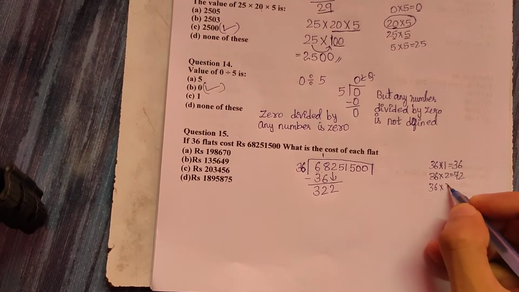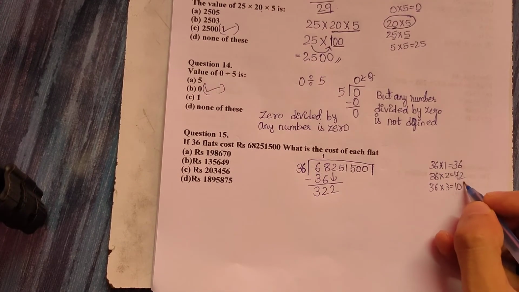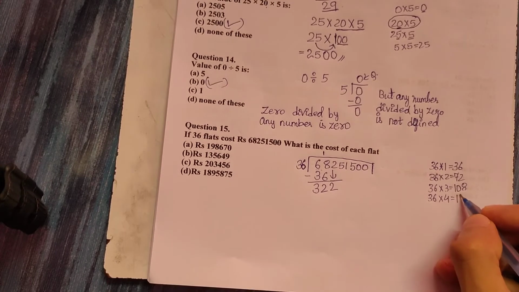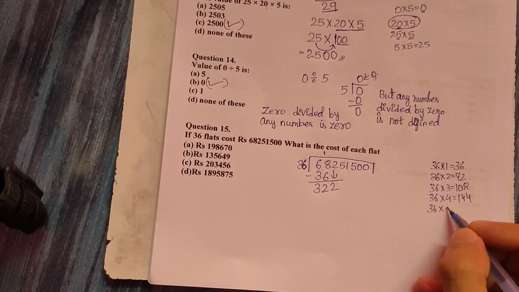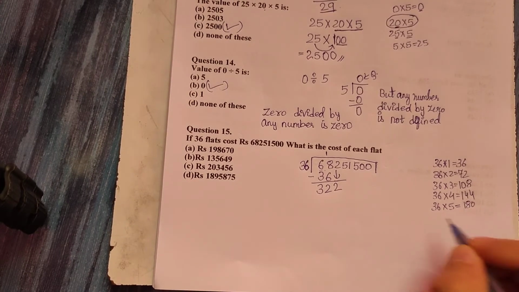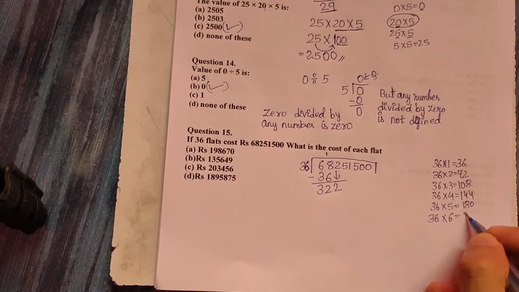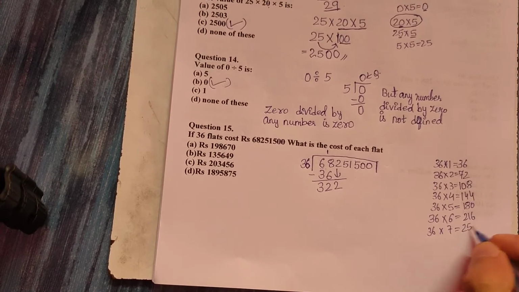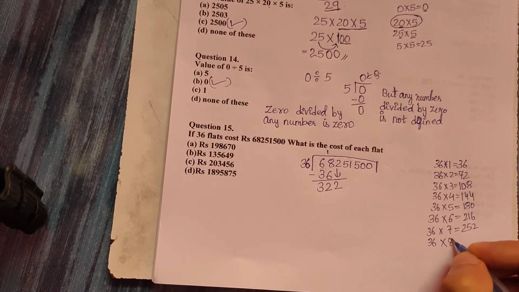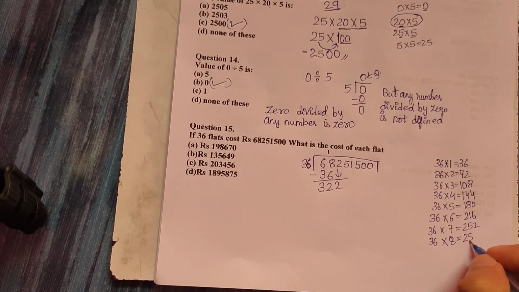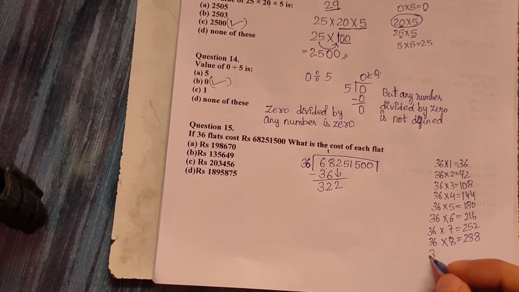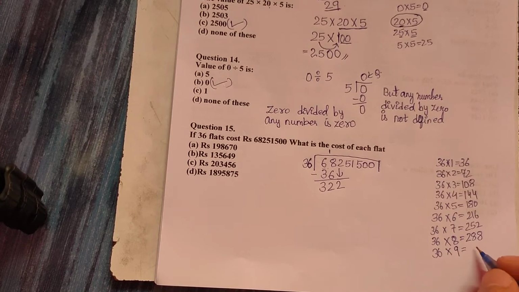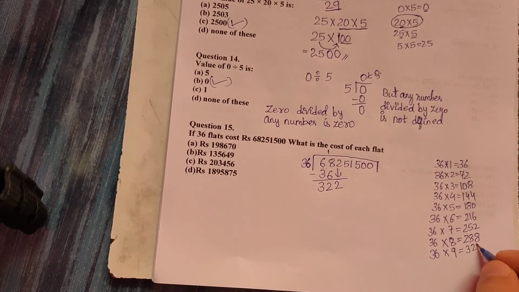So 36 into 3, 108. 36 into 4, 144. 36 into 5, 180. 36 into 6, 216. 36 into 7, 252. 36 into 8, 288. 36 into 9, 324.